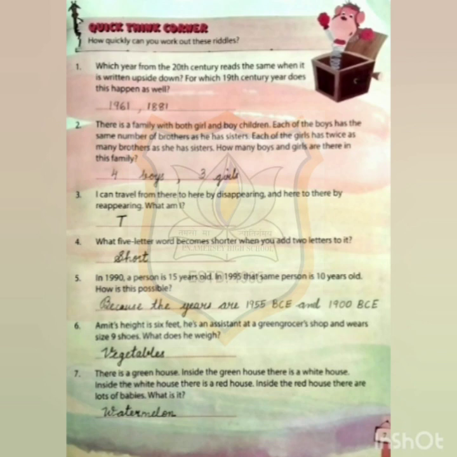So you can see both girl and boy children are there in one family, and each of the boys has the same number of brothers as sisters, and each of the girls has twice as many brothers as sisters. So we have to find out how many boys and girls are there in this family. So there are 4 boys and 3 girls.